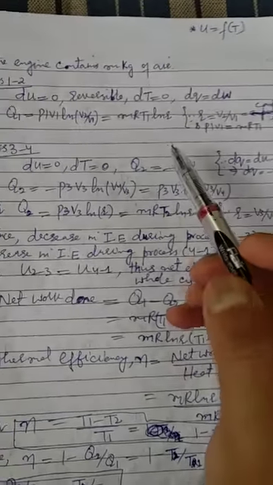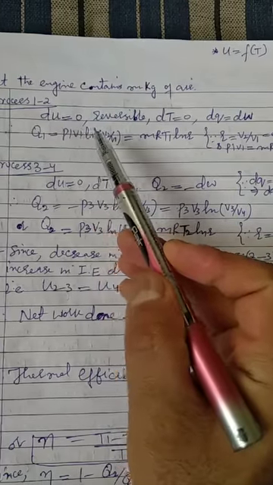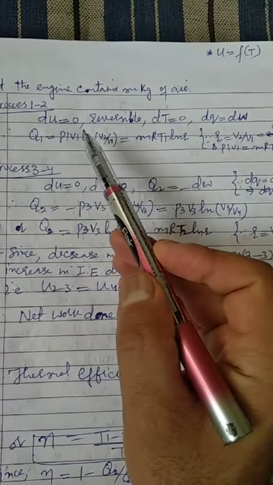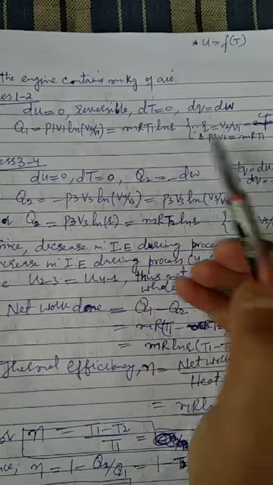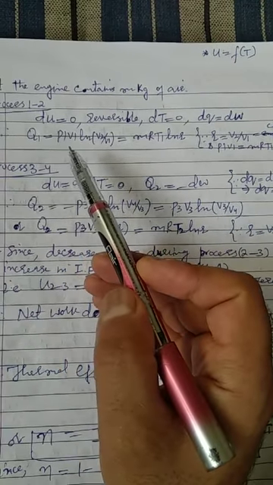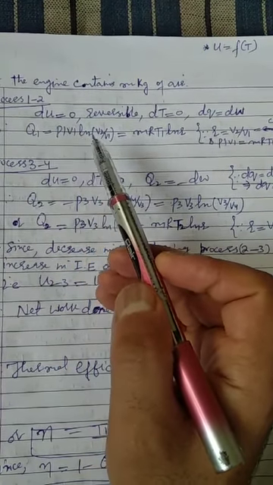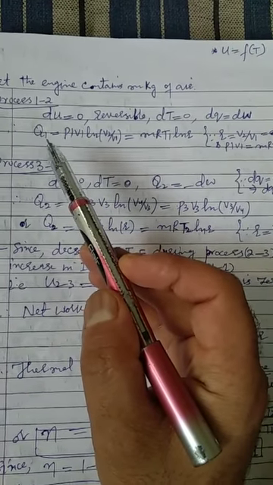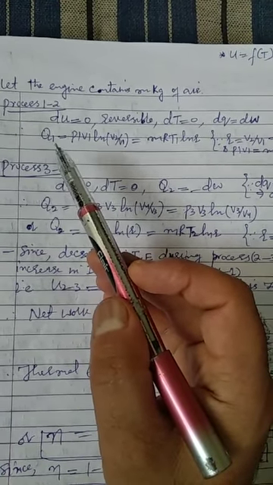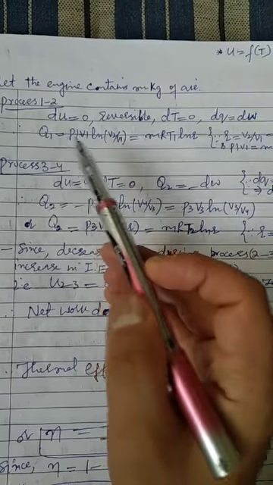So when you put this value du is equal to 0 in the first law of thermodynamics equation, you will find that dq is equal to dw. Putting the values, as you know, the work done for the isothermal process is P1V1 ln V2 by V1. So in place of W you can write Q1, because Q1 is the heat given to the system during process 1 to 2.